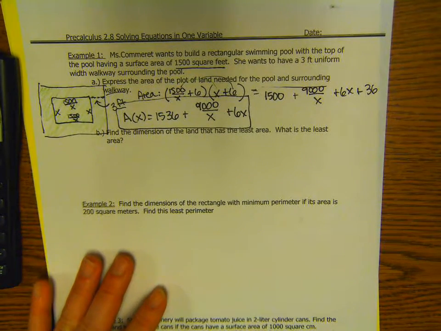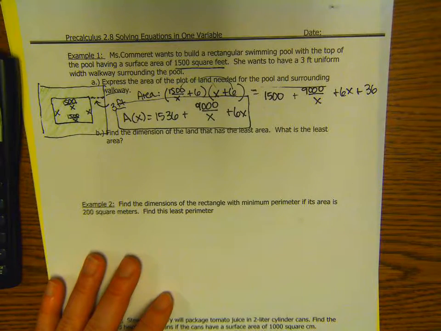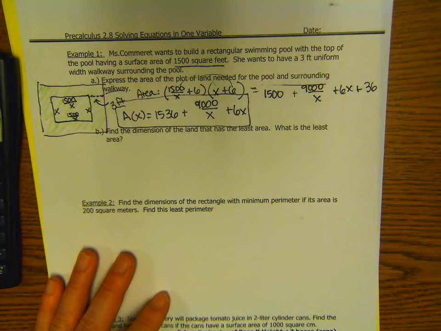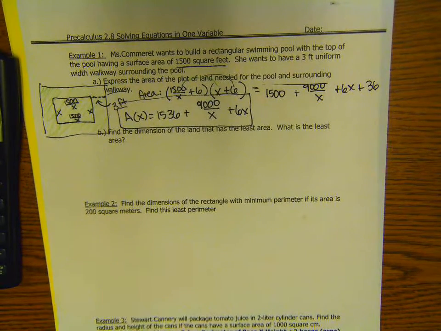Let's find the dimensions of the land that has the least area. So the only way to find this is graphically and look for, what did I ask for? The least area.